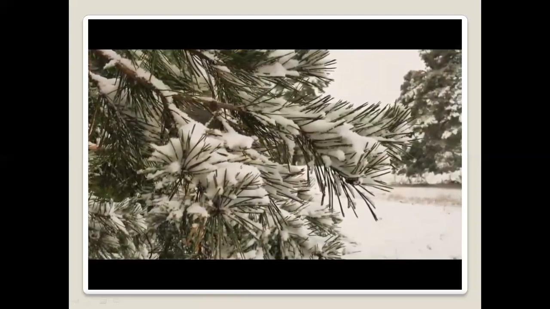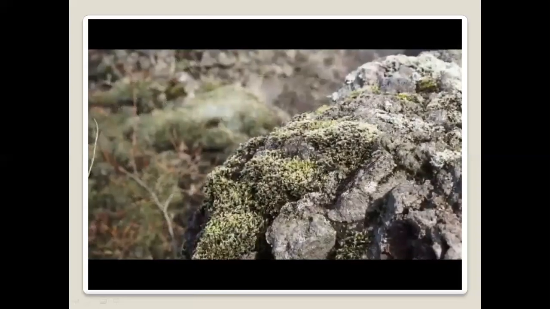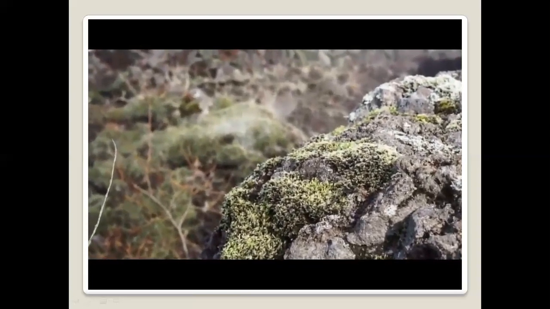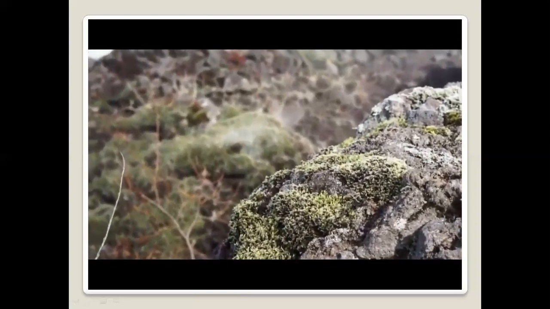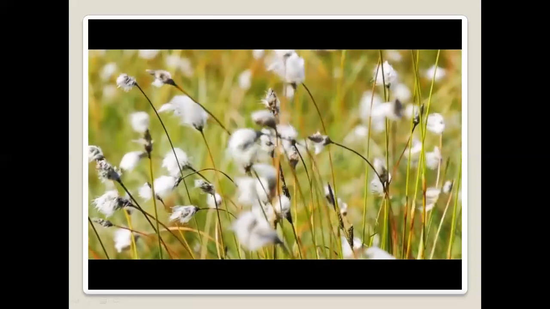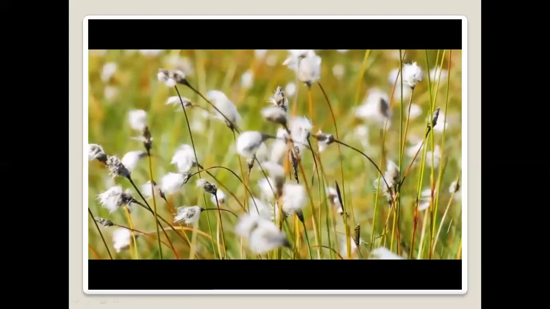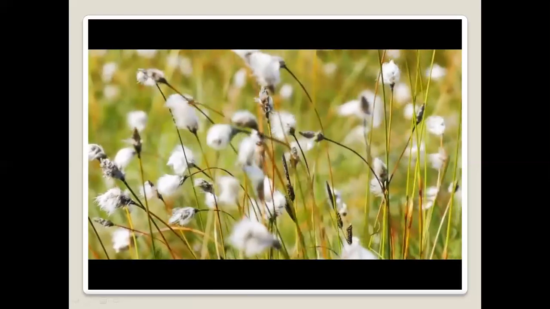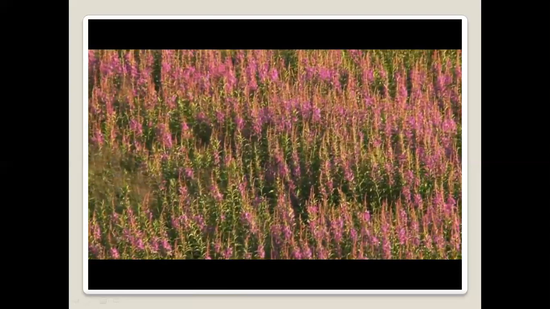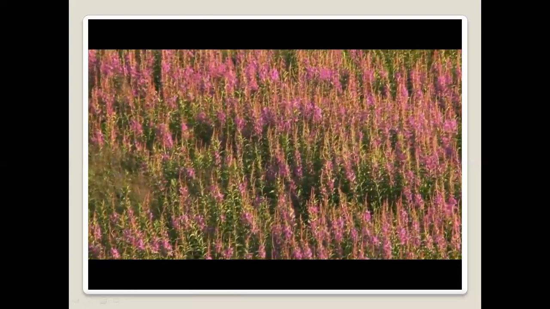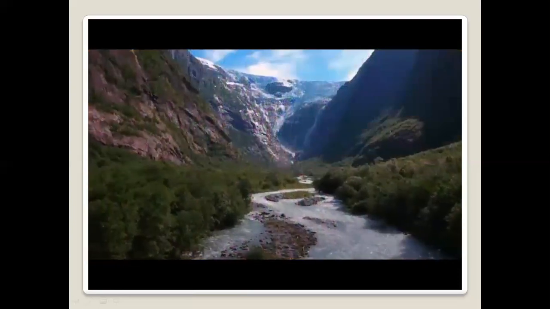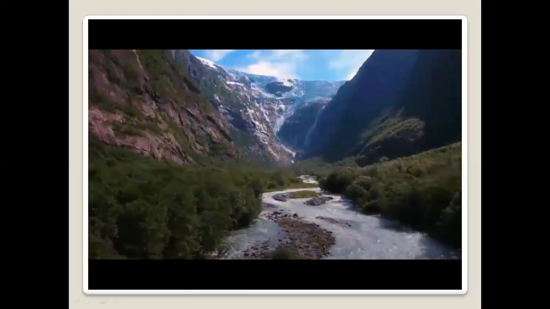Some other examples of plants found in the taiga include the lichens, which are low and adapted for wind and ice and can even grow on rocks, cotton grass, which can carry out photosynthesis at very low temperatures and low light, fireweed, which is a flower that can produce up to 80,000 seeds at one time. So there we go, the taiga, a cold but nice forest.